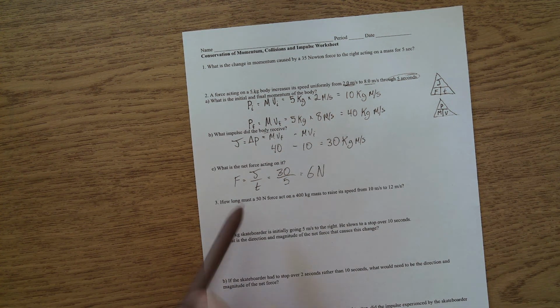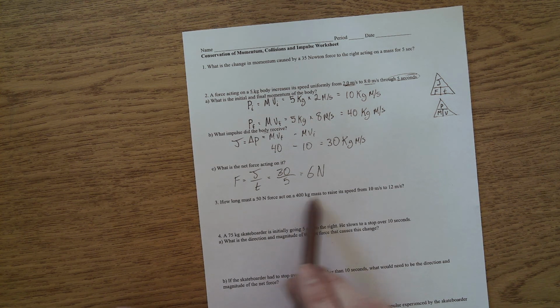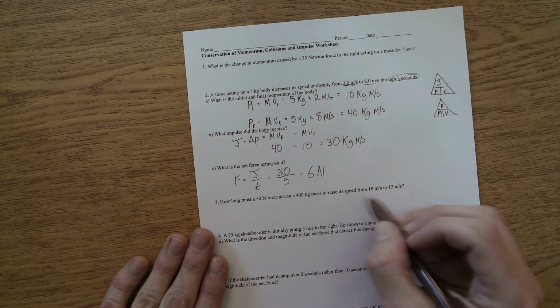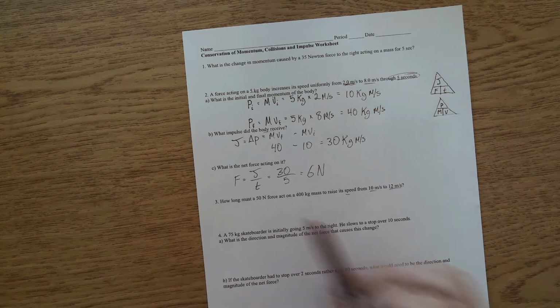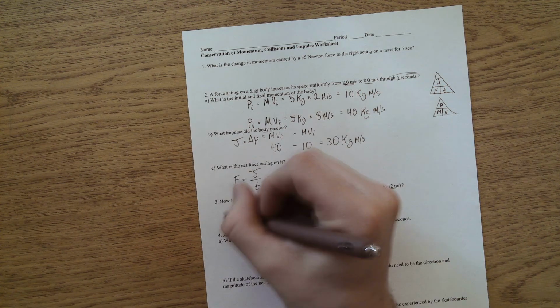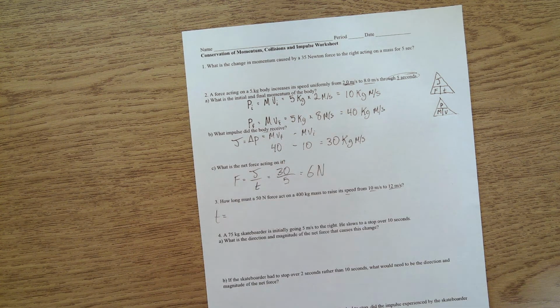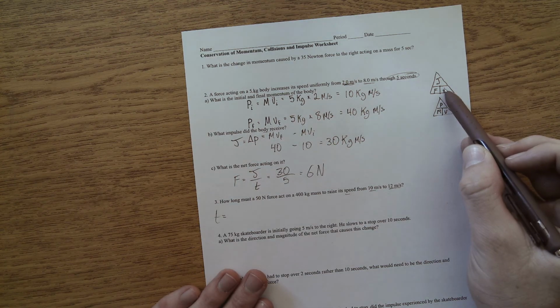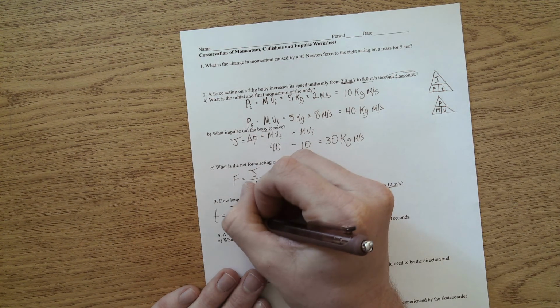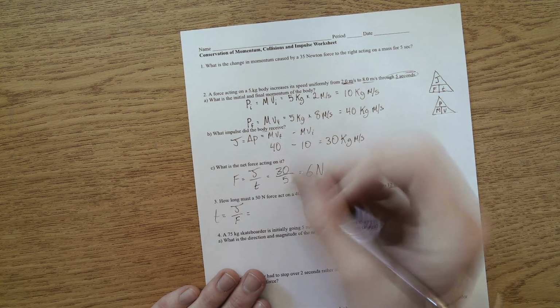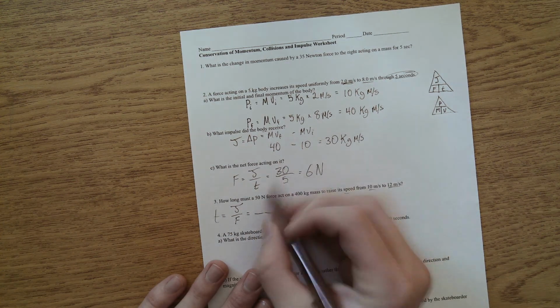How long must a 50 newton force act on a 400 kilogram mass to raise its speed from 10 to 12? Okay, so on this one, how long, right? T equals time, okay? Time over here, J over F. Okay, so we know that force is 50 newtons.